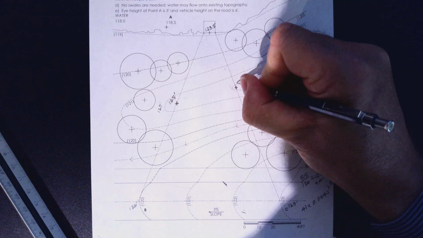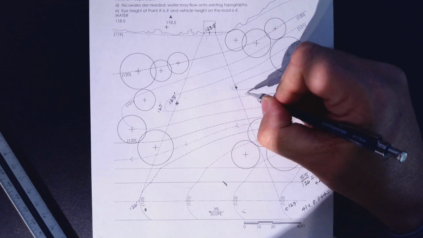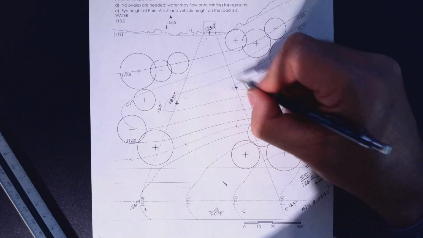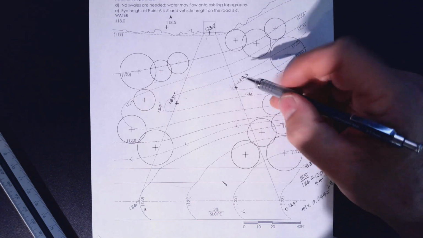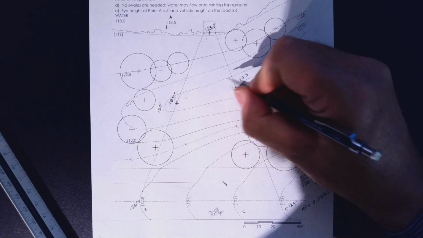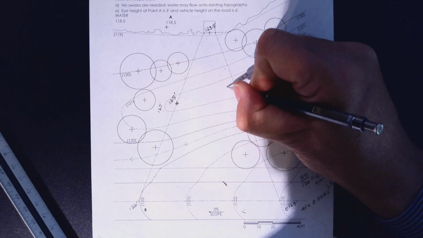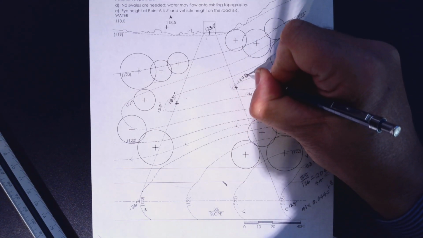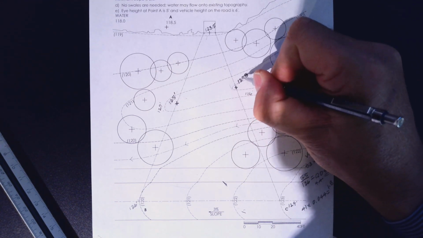So 125.3 is the elevation. We can add a half a foot, and that puts us at 125.8. So almost 126.